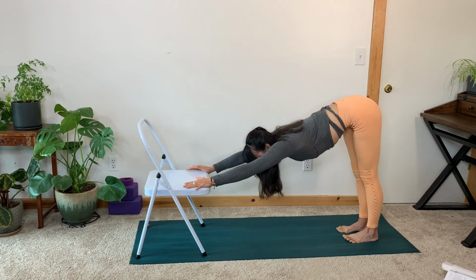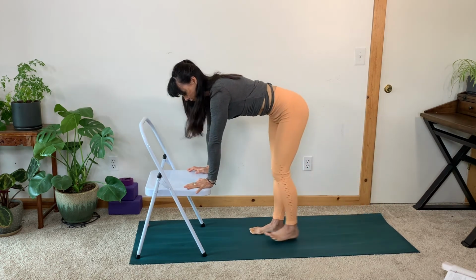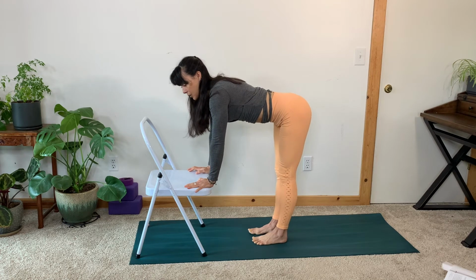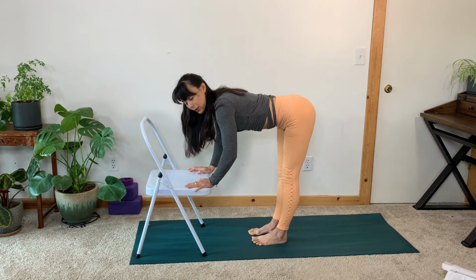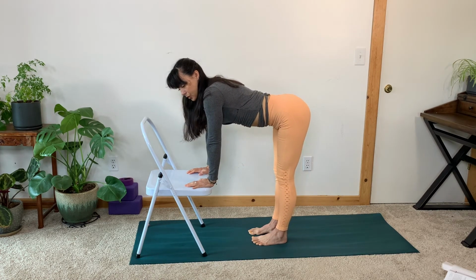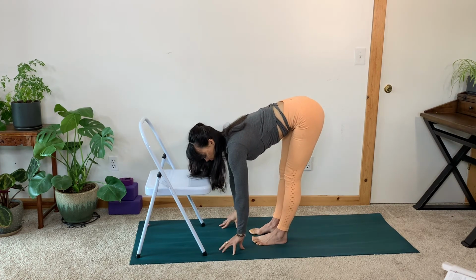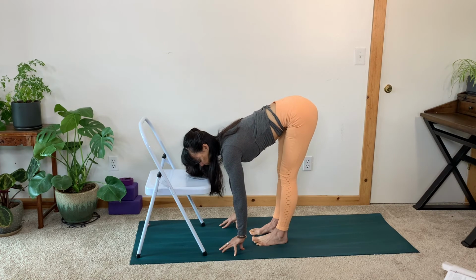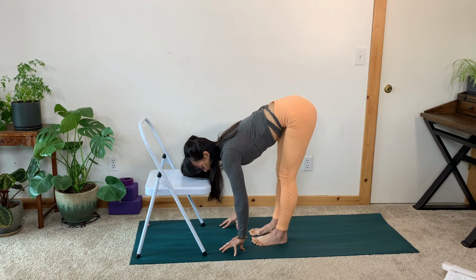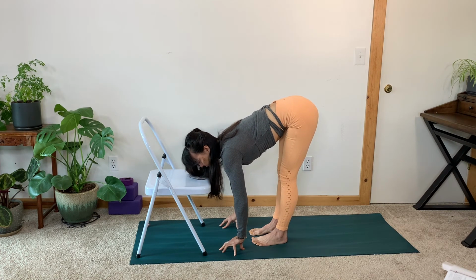And then we're going to step forward, coming back towards this forward fold. So you can take this forward fold as deep as you want. You can stay with your hands on the chair if that feels good to you. You can bring the hands all the way down towards the floor if that feels good to you. And then we'll rise up.